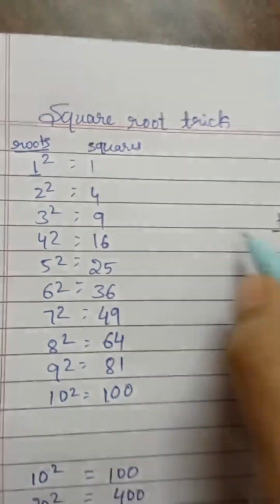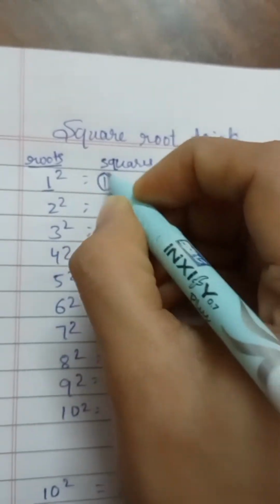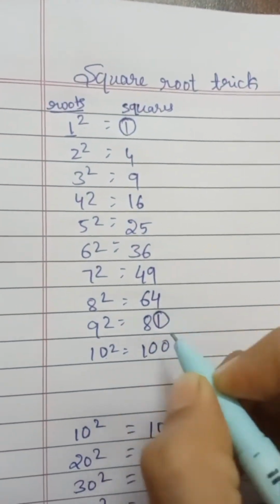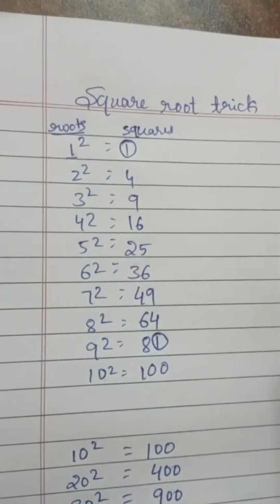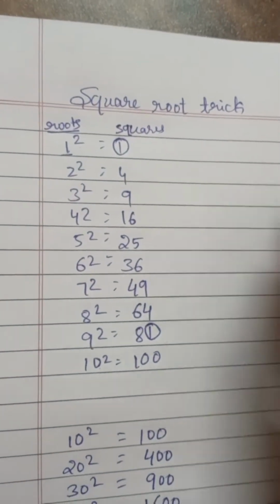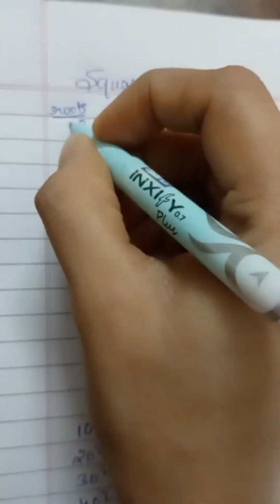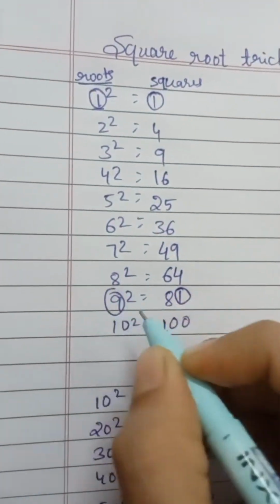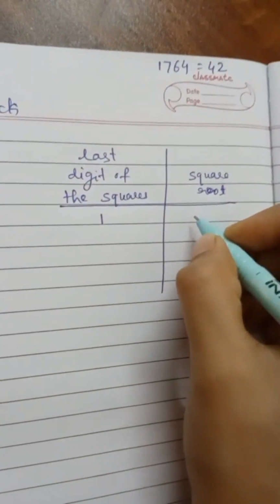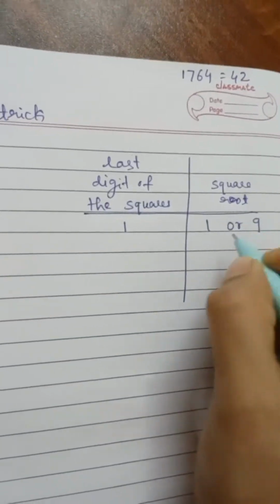Okay, so last digit, whenever 1 is there, what is the square root we have? If 1 is there as a square, we have square root as 1 or 9. So write 1 or 9.